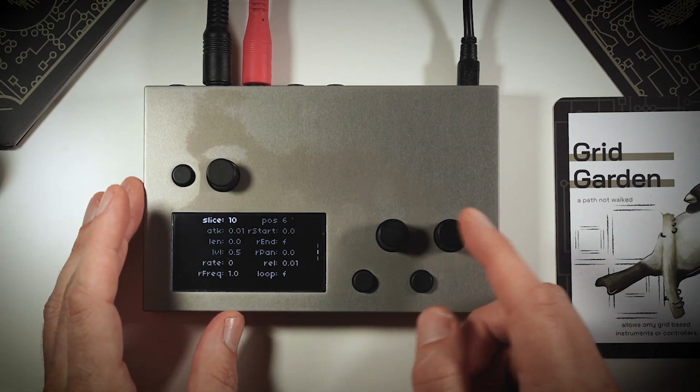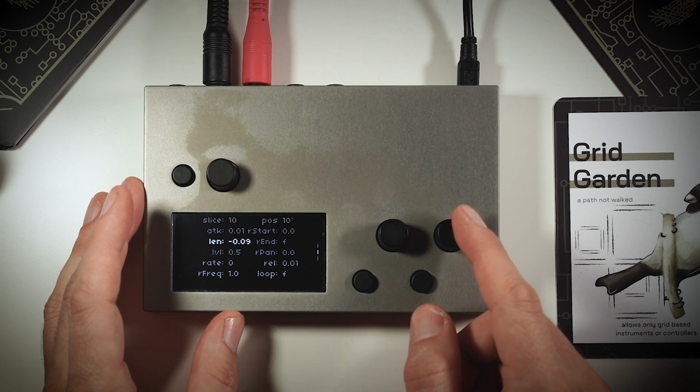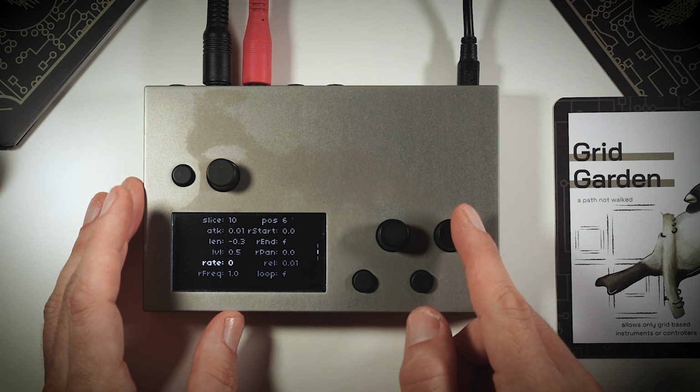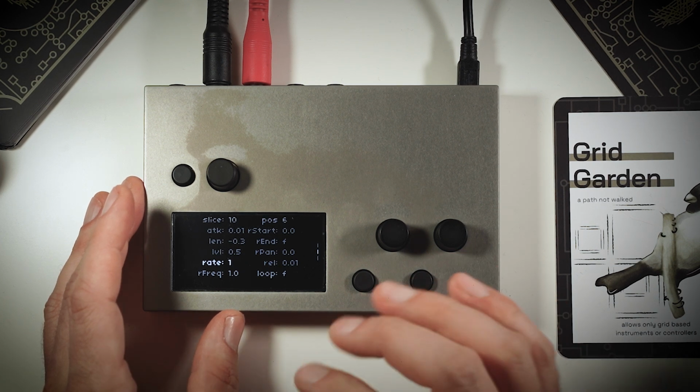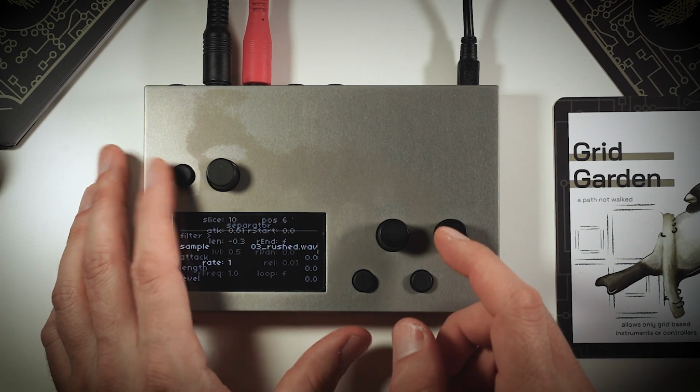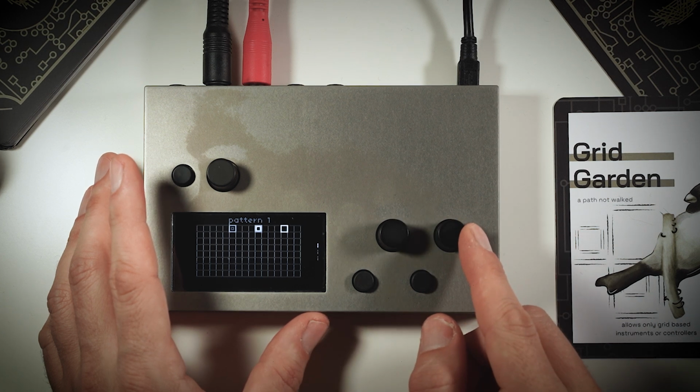So of course, if we go here and maybe change the length, and add some more slices.